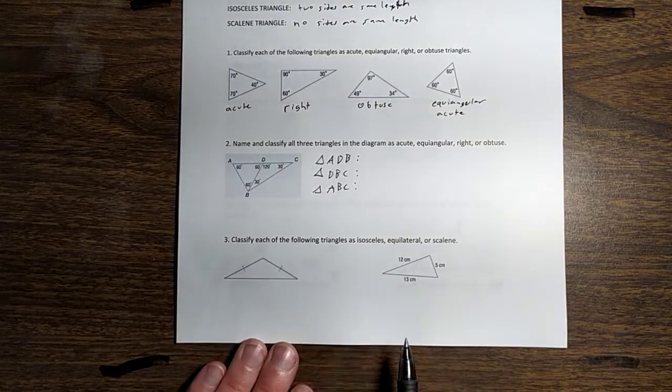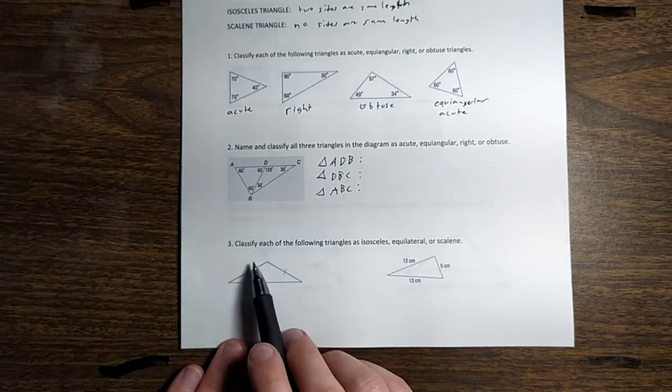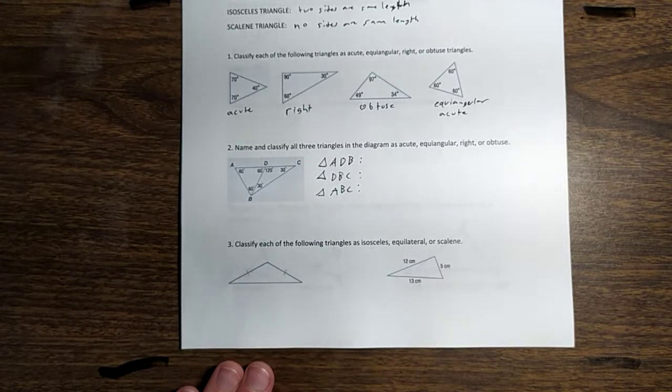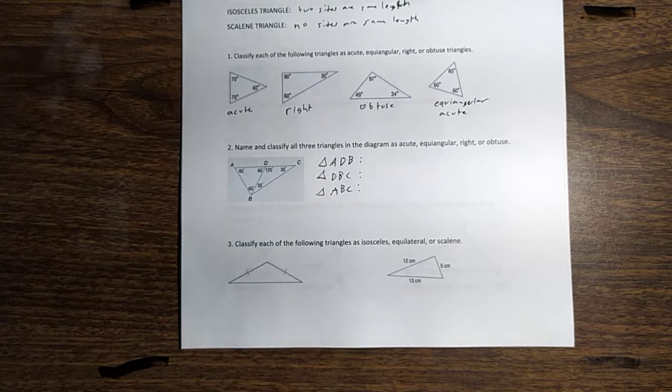I'll do some examples of classifying by sides here. You say either they're isosceles, equilateral, or scalene. Isosceles means two sides are the same. Equilateral means all sides are the same. Scalene means no sides are the same.